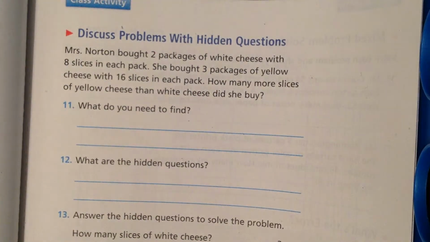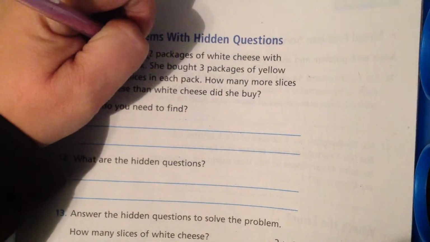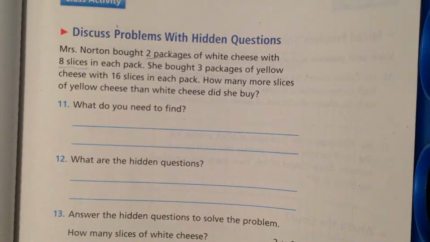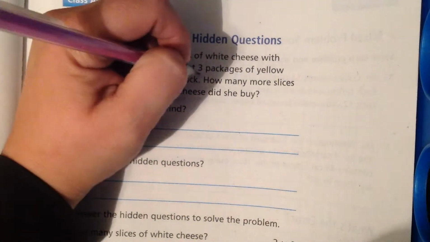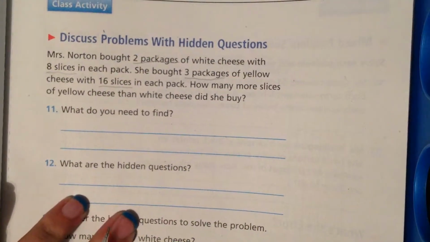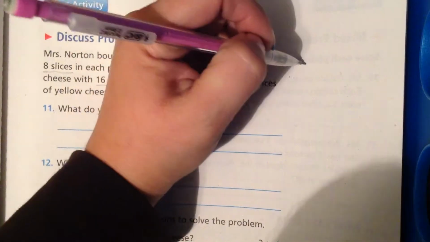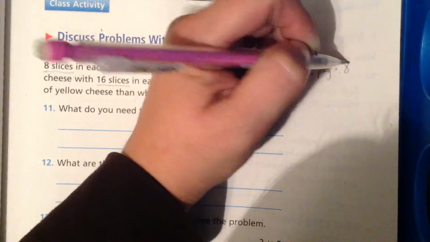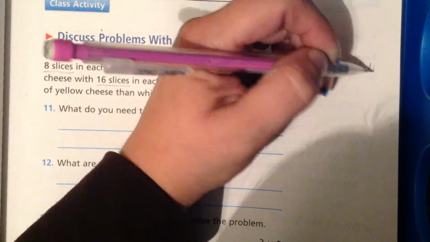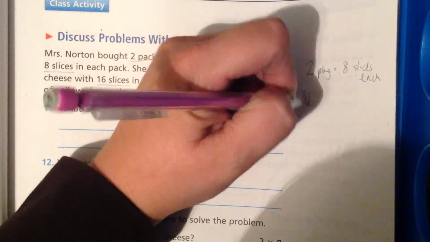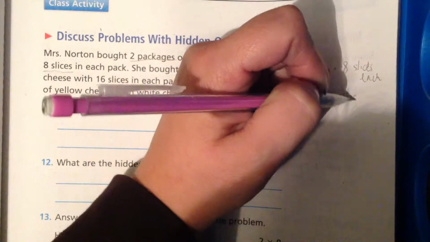Well, first of all, I know that I have 2 packages of white cheese, and they each have 8 slices. And then she also has 3 packages of yellow cheese with 16 slices. So remember, out to the side, I can always make 2 packages equals 8 slices each, and 3 packages equals 16 slices each.